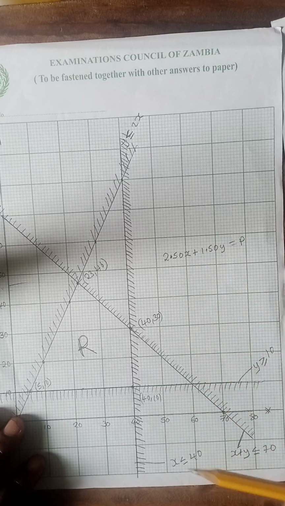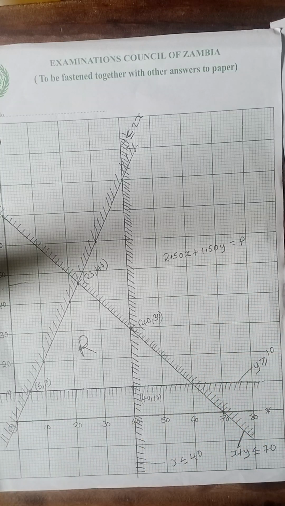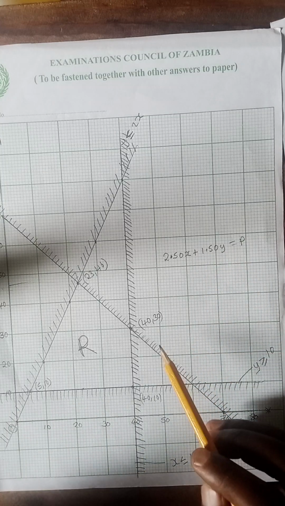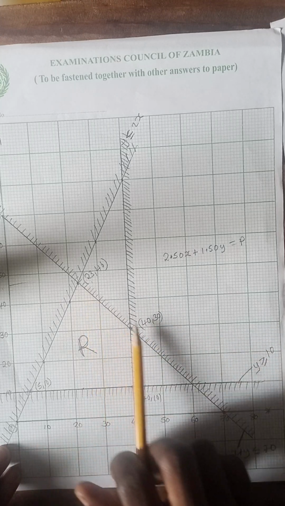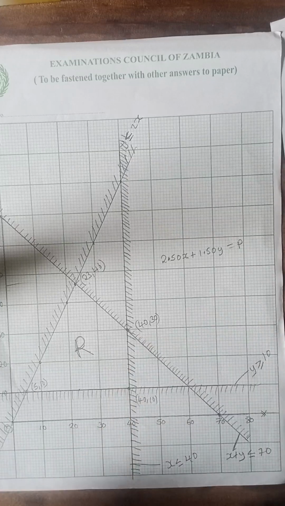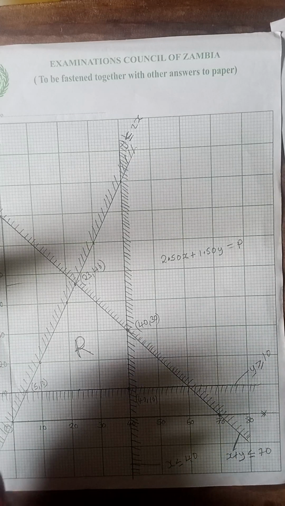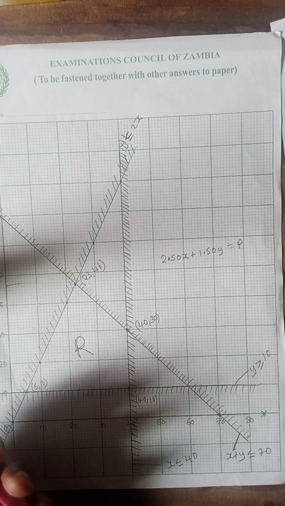In short, even if you have not put that one, what we want is, when we do this, the one that is going to give us the maximum is the one that we are going to consider. So I think between this one and this one, we can just try this one, more especially this one. Let's try. This is the trial and error. So we are starting with this.